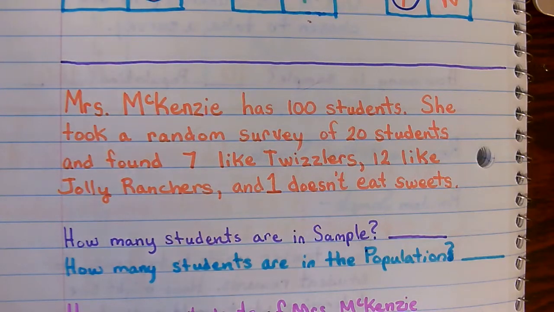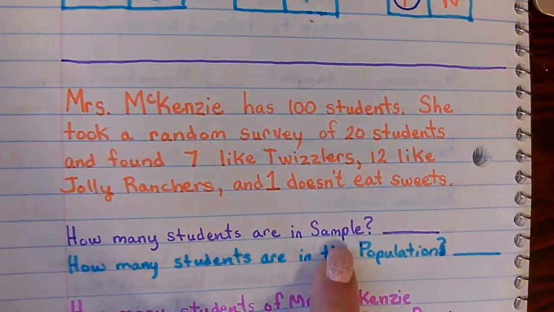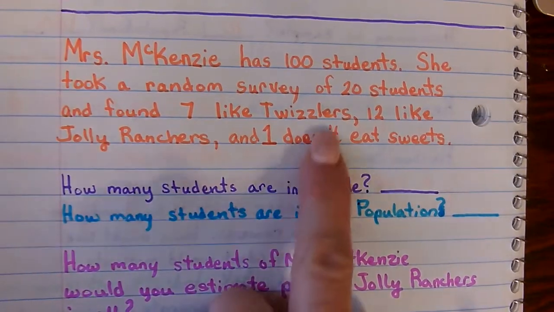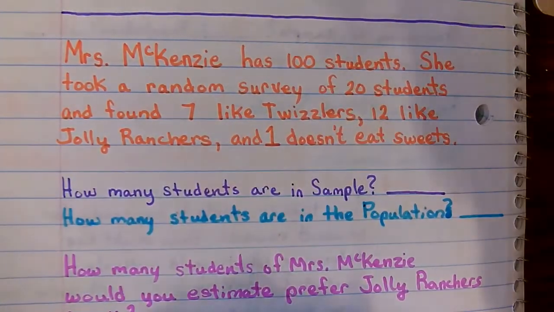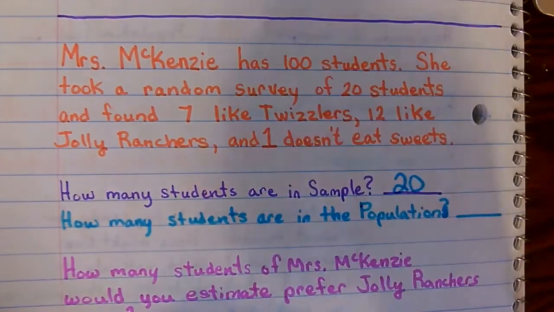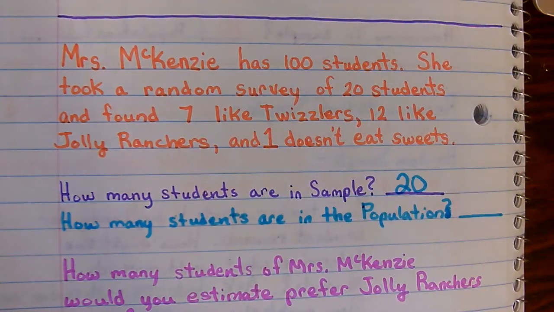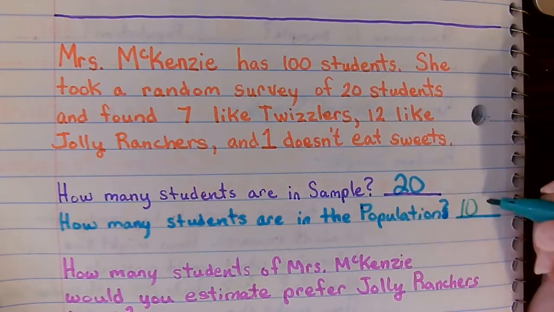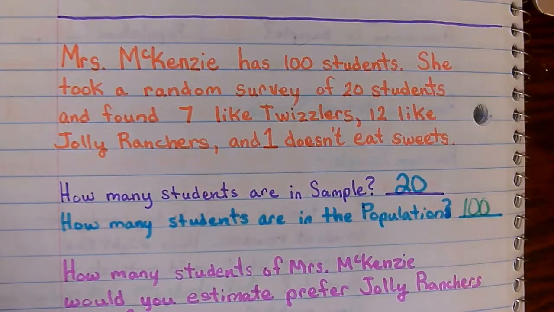So let's look at this information. How many students are in the sample? Okay, the sample was 20 students. How many students are in the population? Well, that would be all the students she teaches throughout the day. In this case, that would have been 100.